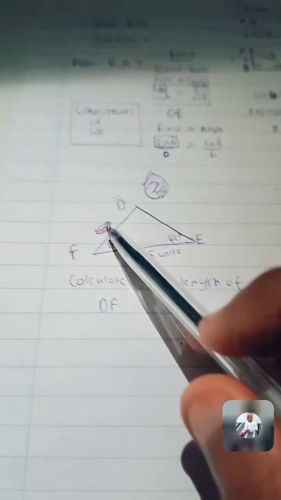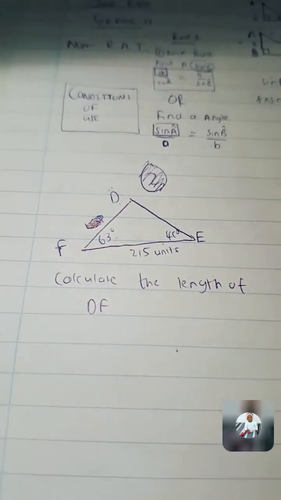Sorry, I just made a mistake, there's nothing there with DF. That's fine. We want to calculate this length.